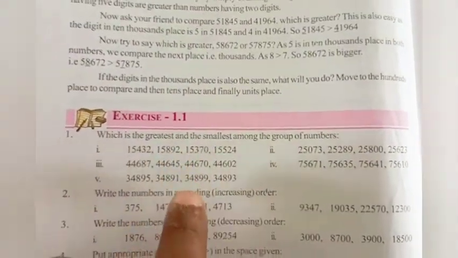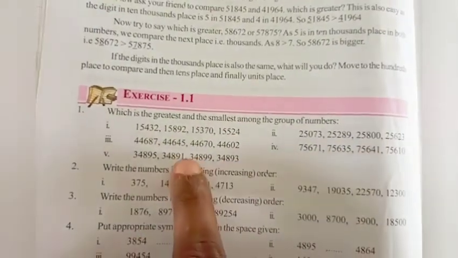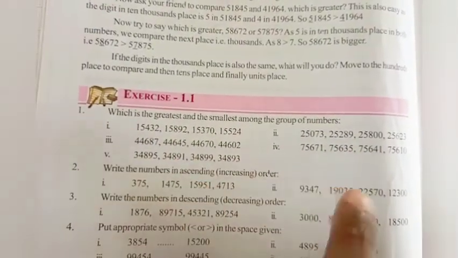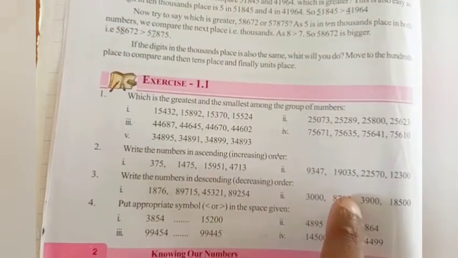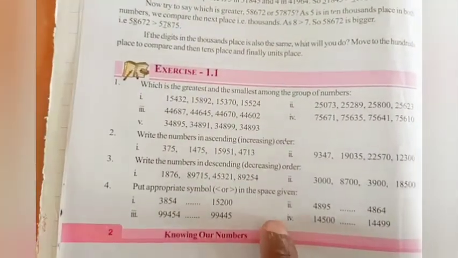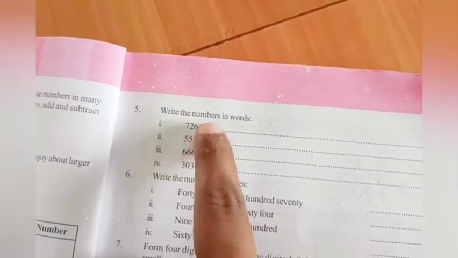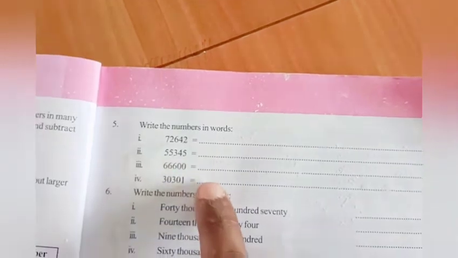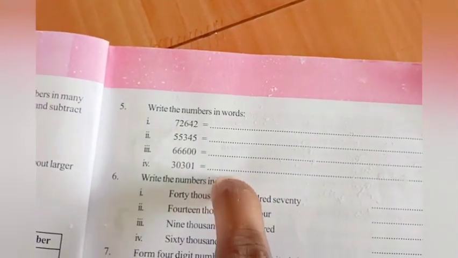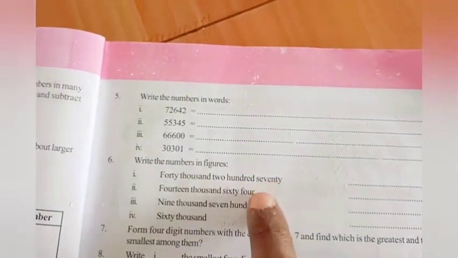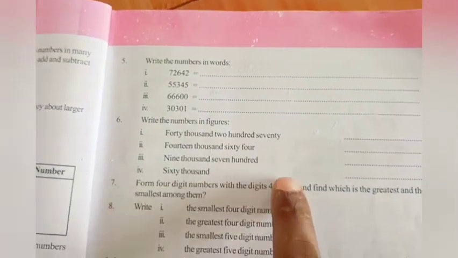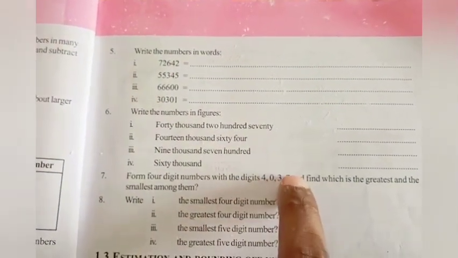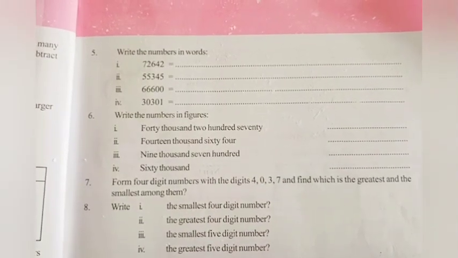Exercise 1.1: first bit, third one, fourth one, fifth one. Second bit, second one. Third bit, descending order, second one. And this fourth bit I have already done. Fifth bit, the first two I have completed, go for the third one and fourth one. And sixth bit, remaining third and fourth one. Fourth one I have solved, seventh bit I have solved, and eighth bit also. Thank you.